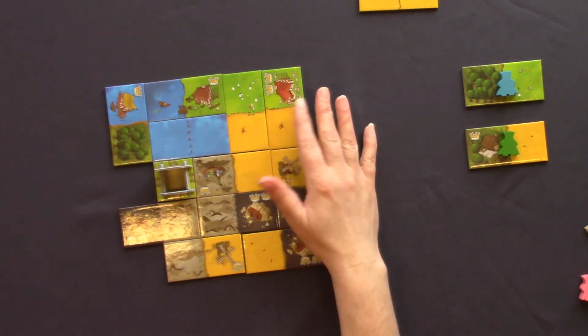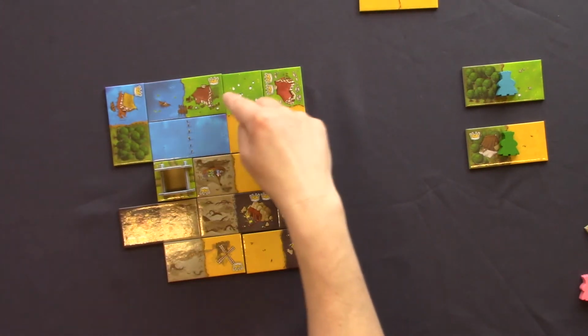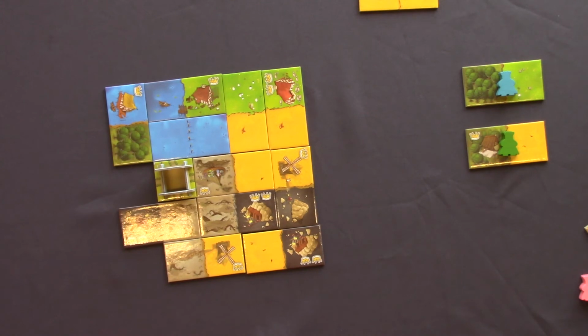In this case, you would count up your squares and then score, and you would multiply them by however many crowns. I'll show you an example of scoring on my next video.